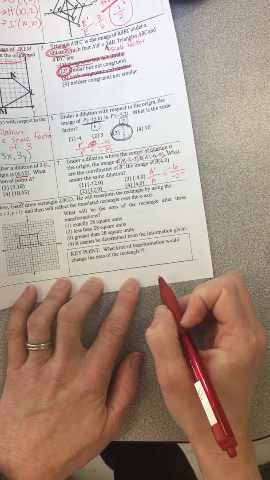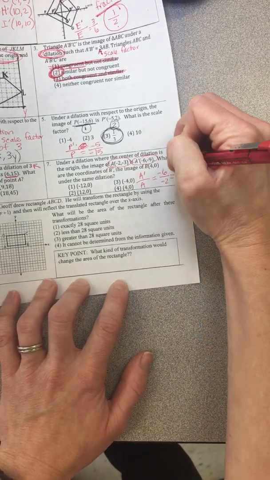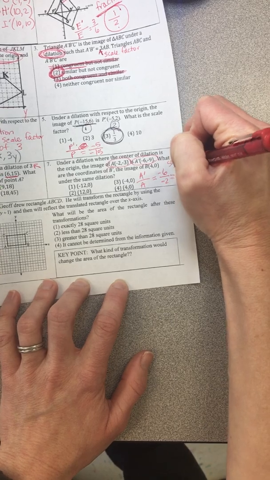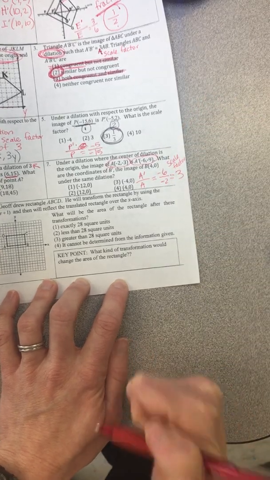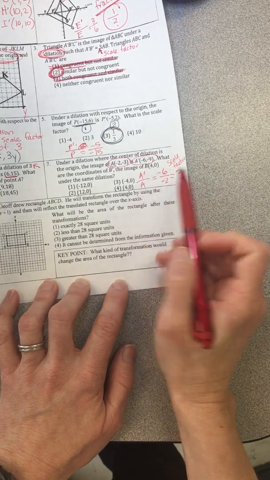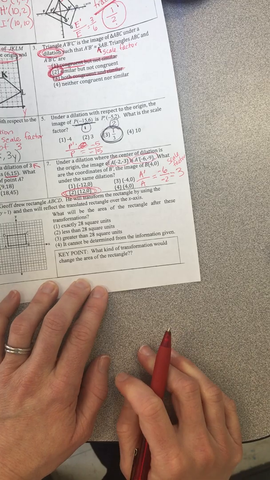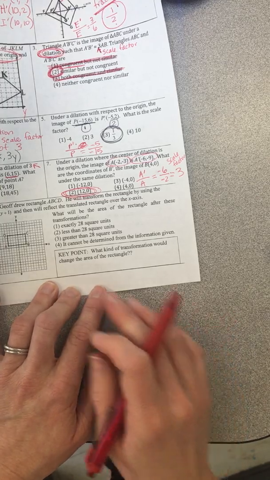What's negative 6 divided by negative 2? 3. So 3 is my what? My scale factor. 3 is my scale factor. So I am multiplying by 3. Multiplying by 3. So I need to take (4, 0) and do what with it? Which gives you (12, 0). Gives you (12, 0). Okay.